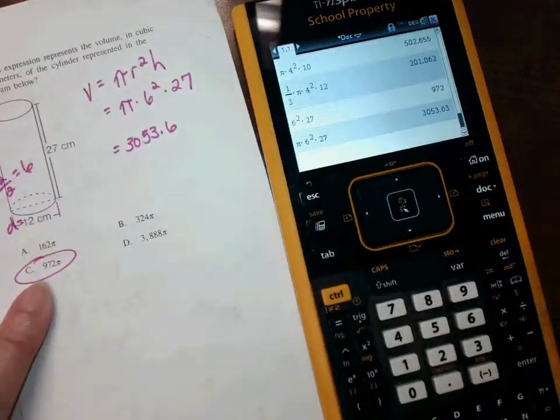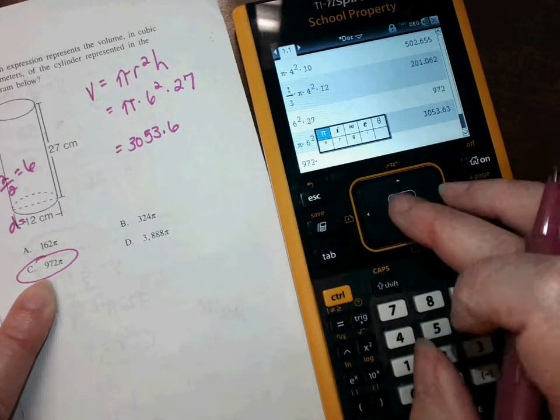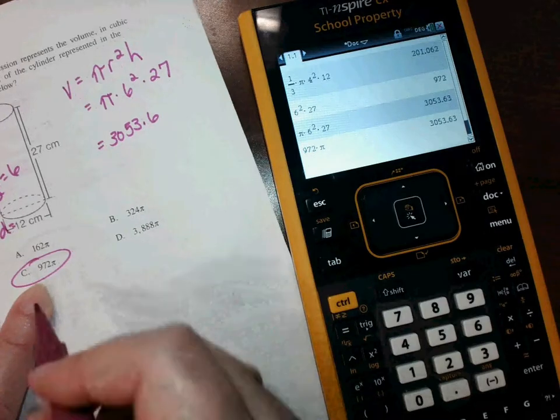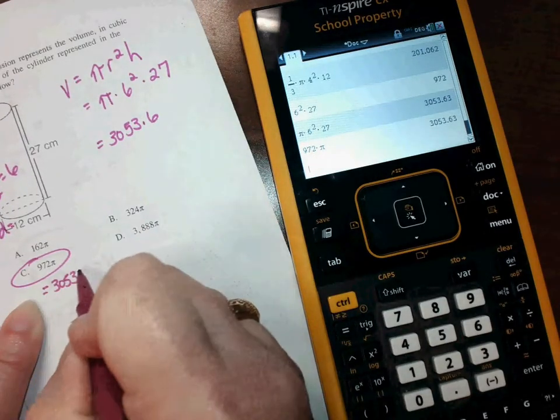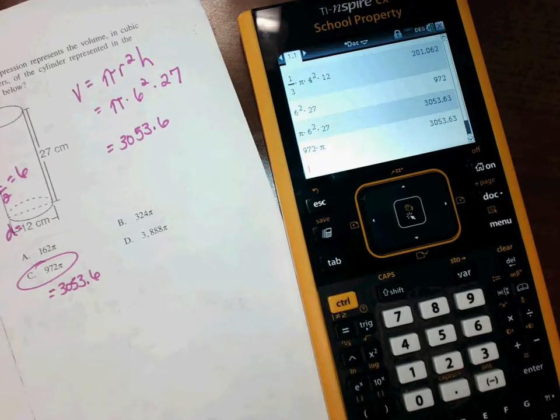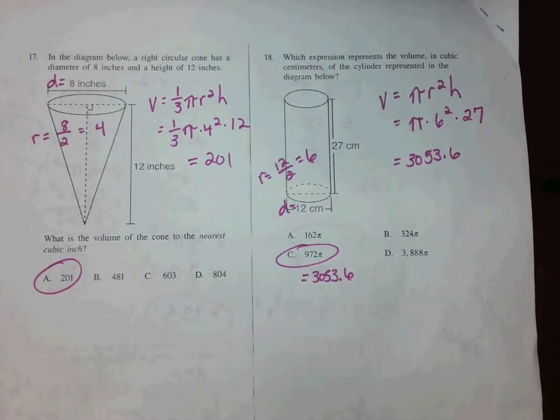And if you'll notice, if I do this down here, 972 times pi, I'll get 3,053.6.